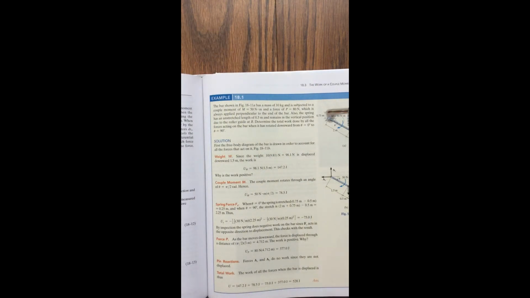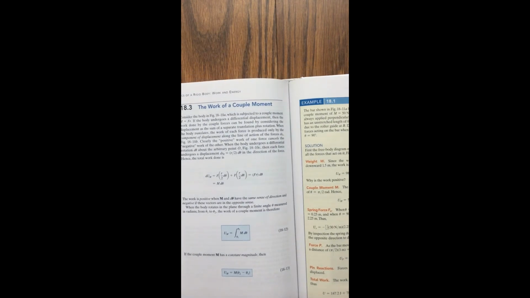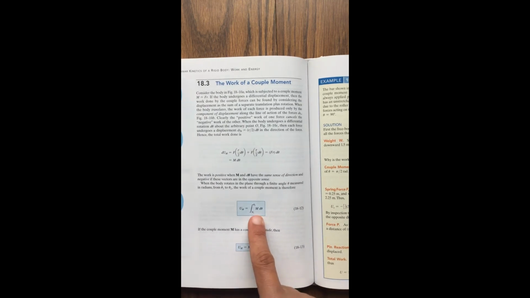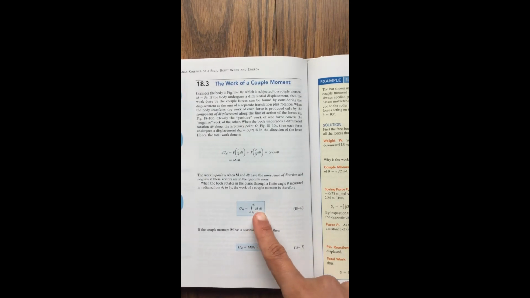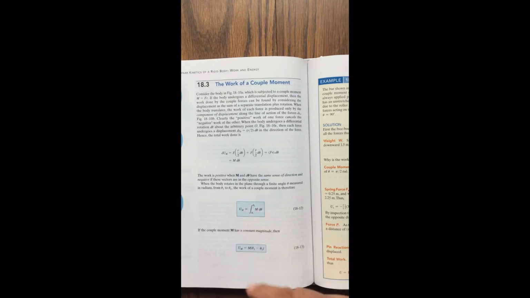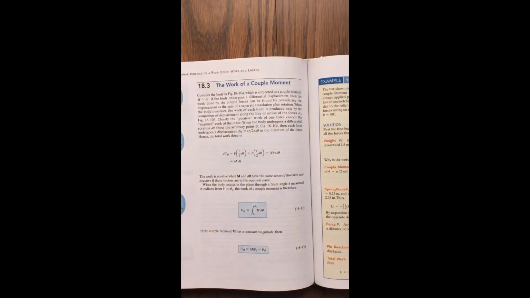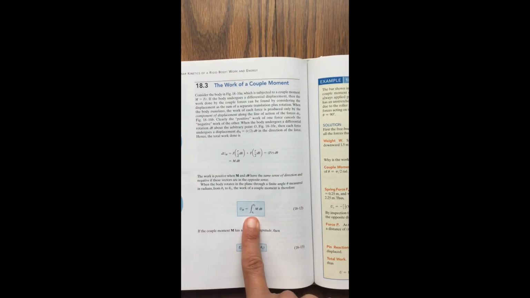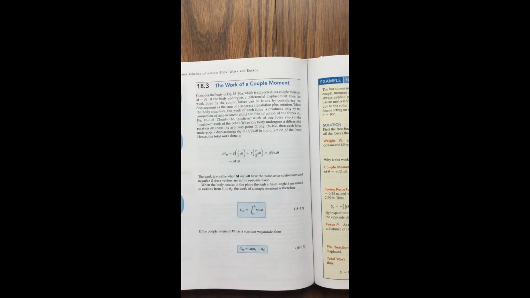Now in section 18.3, we look at the work done by the couple moment, which is the integral of the couple moment with respect to theta, integrated from the initial angular position to the final angular position. So what you have to be careful of when you sum up all of the work is that you include work done by all of the forces and also work done by all of the couple moments.